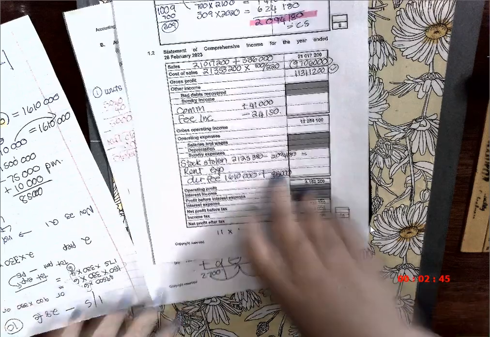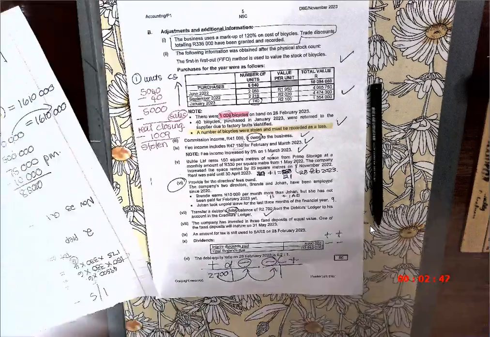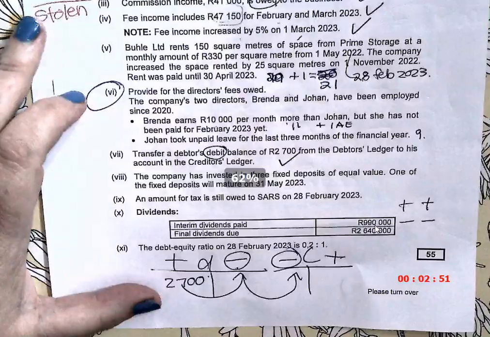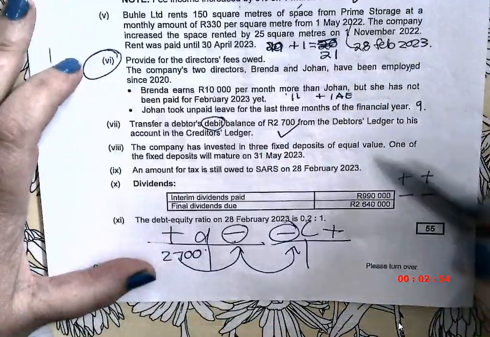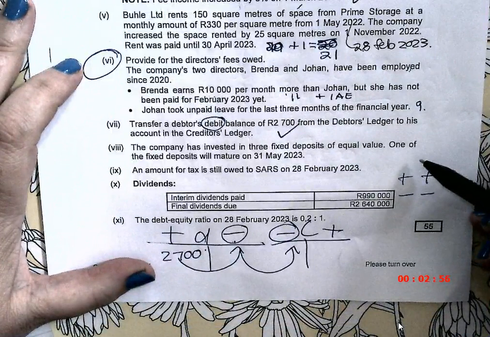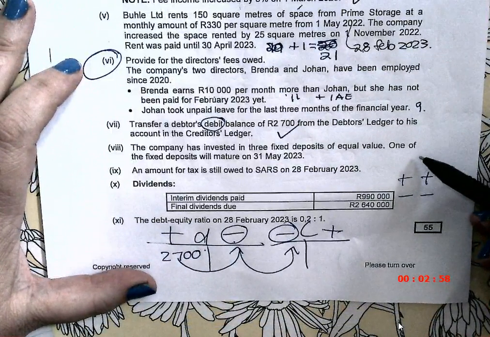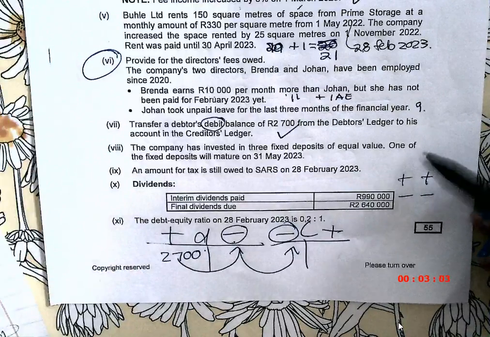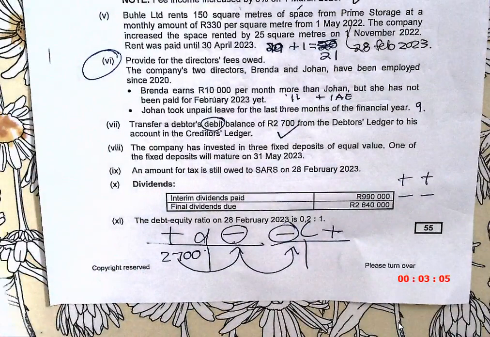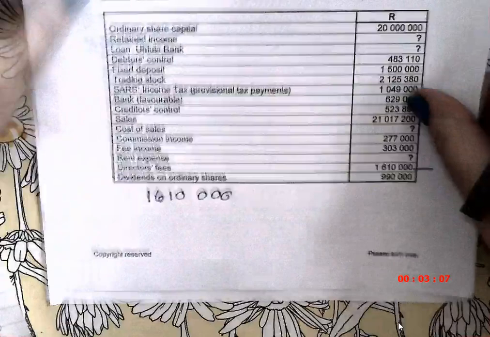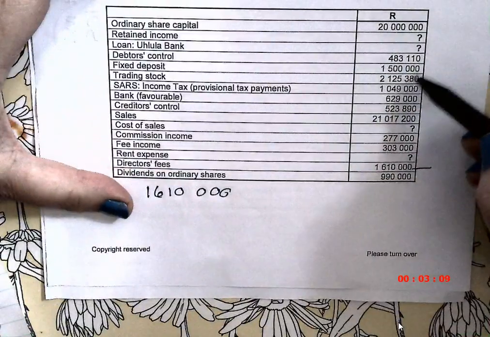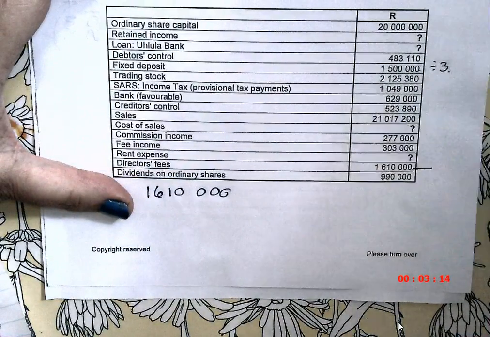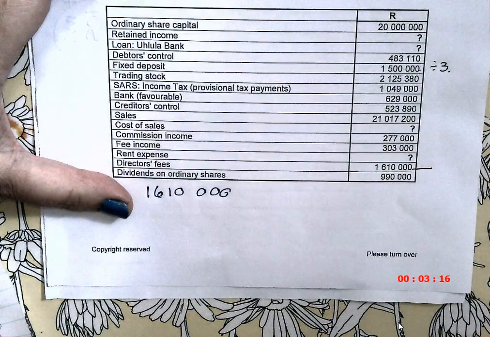Next adjustment, I see, okay, I've already done the debtors transfer. Let's go to the company invested in 3 fixed deposits of equal value. One of them will mature in May. Now, if I look at my trial balance, I see my fixed deposits is 1.5 million, meaning if I divide it by 3, each one was 500,000.